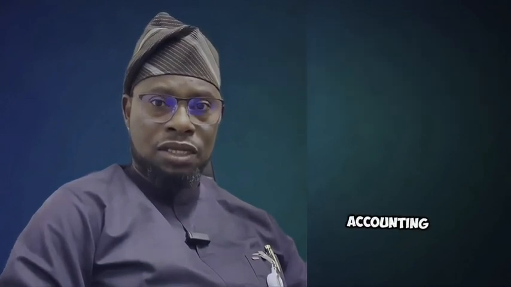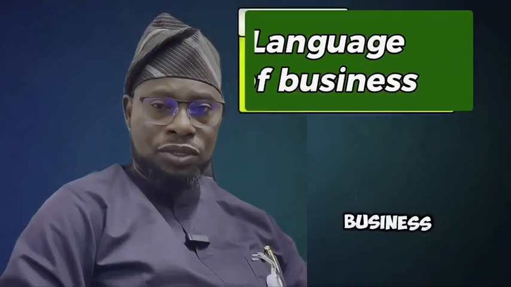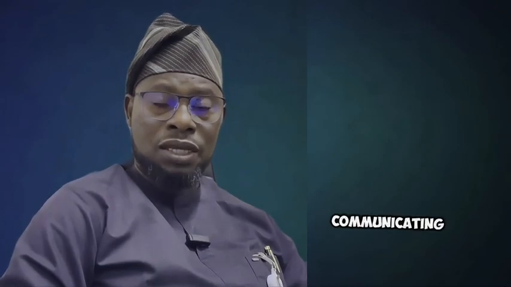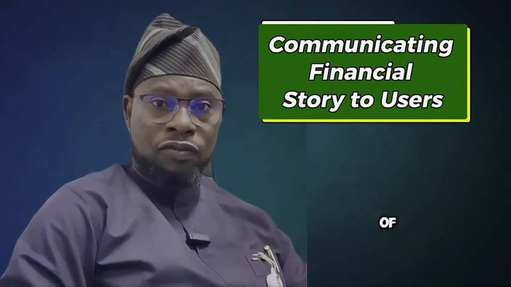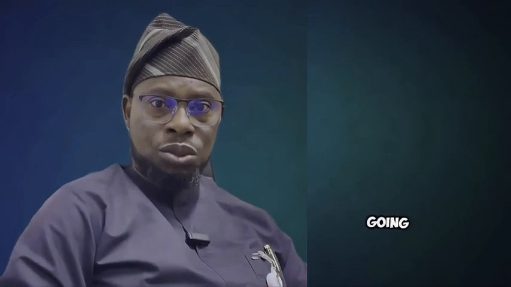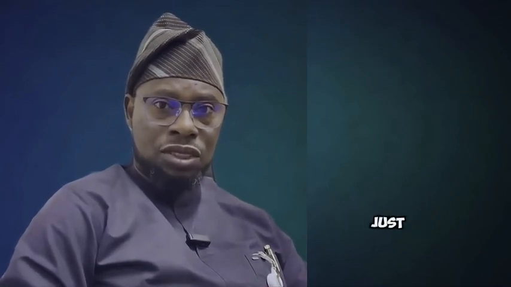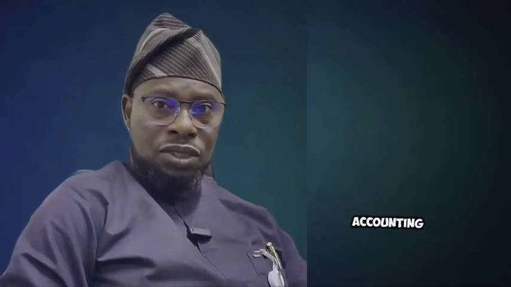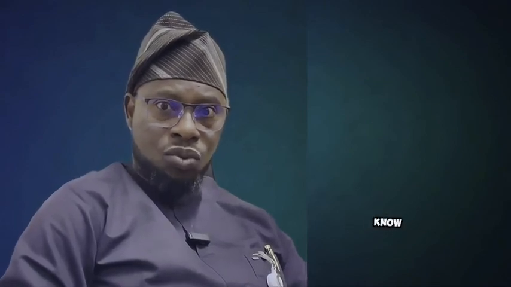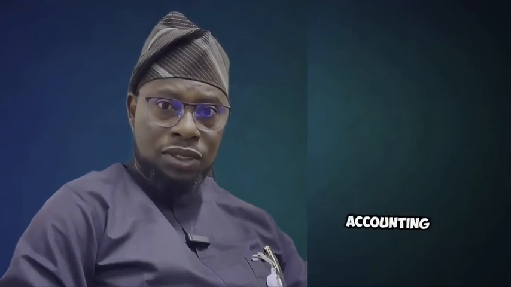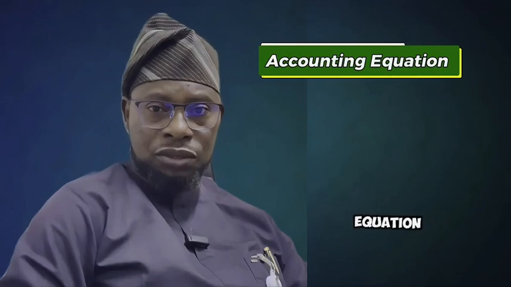So, accounting is basically the language of business and is the process of identifying, recording, and communicating the financial story of an organization. Any other definition is actually going to be a reflection of what I just defined. So, to understand accounting, you first have to know what accounting means. We're done with that. The next thing is the accounting equation. You need to know the accounting equation.